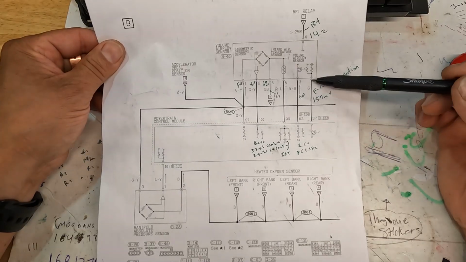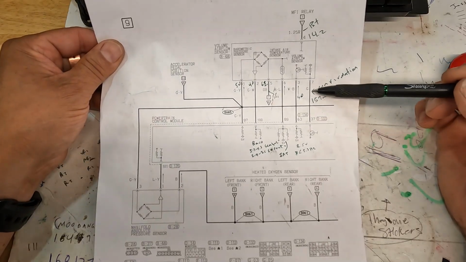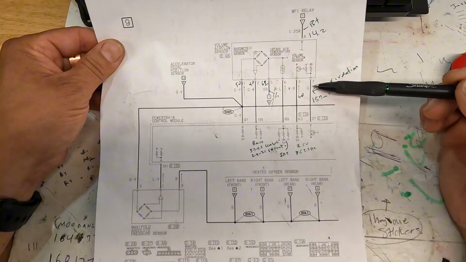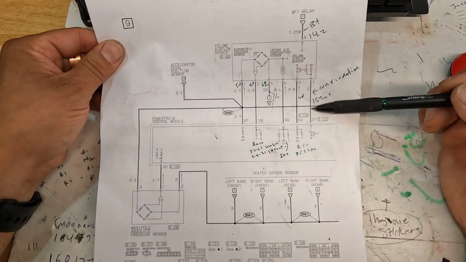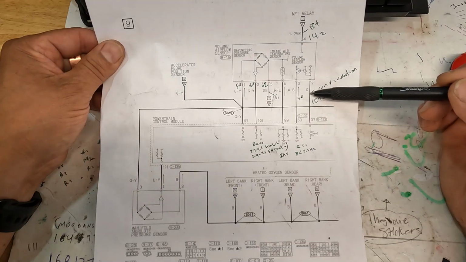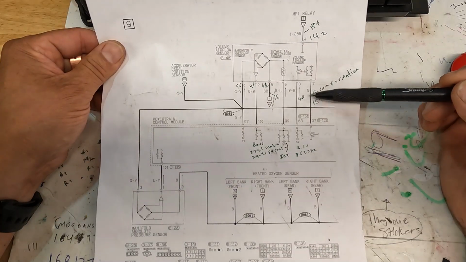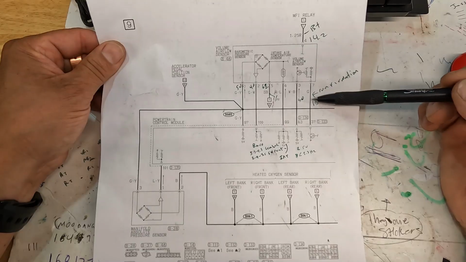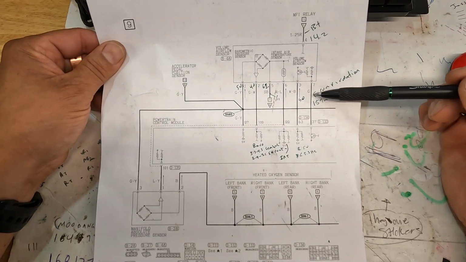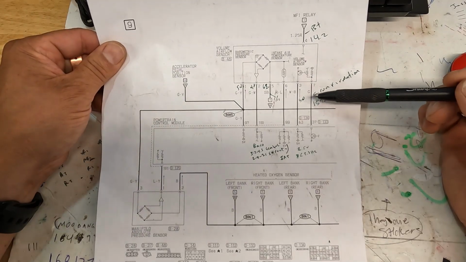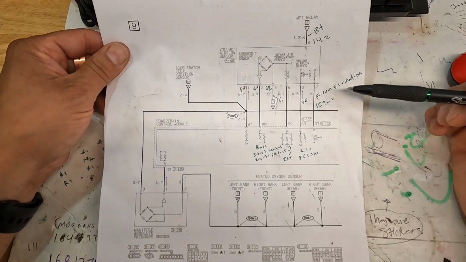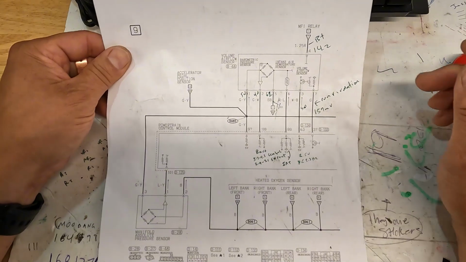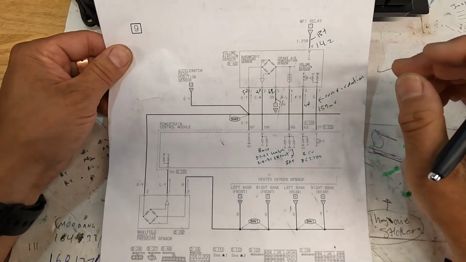And then terminal number 7, as I mentioned before, is a feedback type of signal. That one we got 159 millivolts. I'm not 100% sure what's normal on that wire, because I couldn't find it in the repair manual. But once we install the new sensor and fix this issue, then we can confirm if that's normal or not. All right guys, let's keep going here.